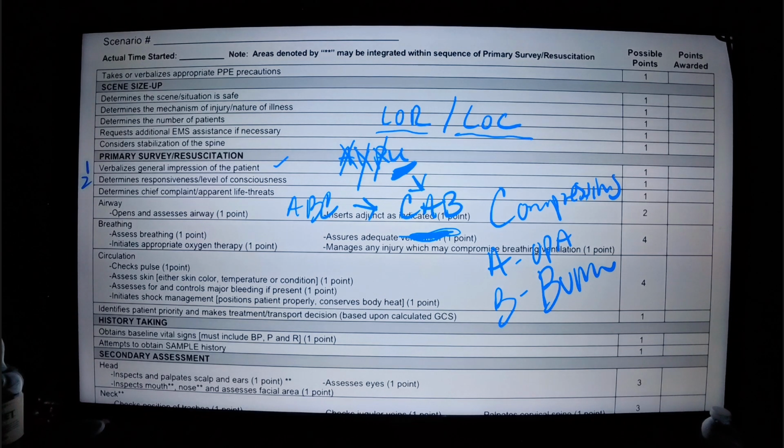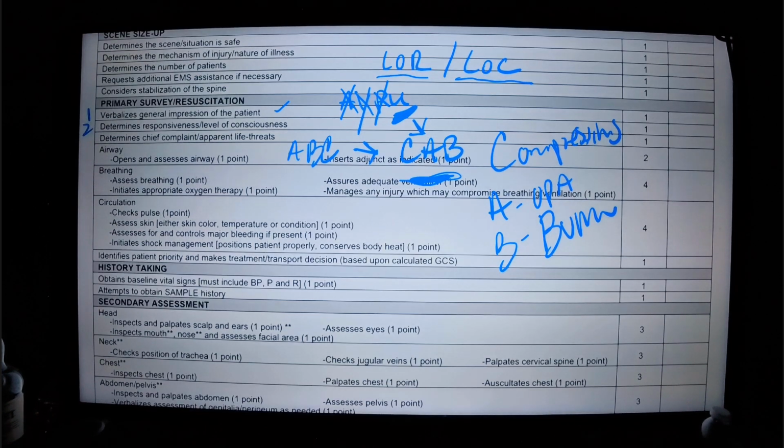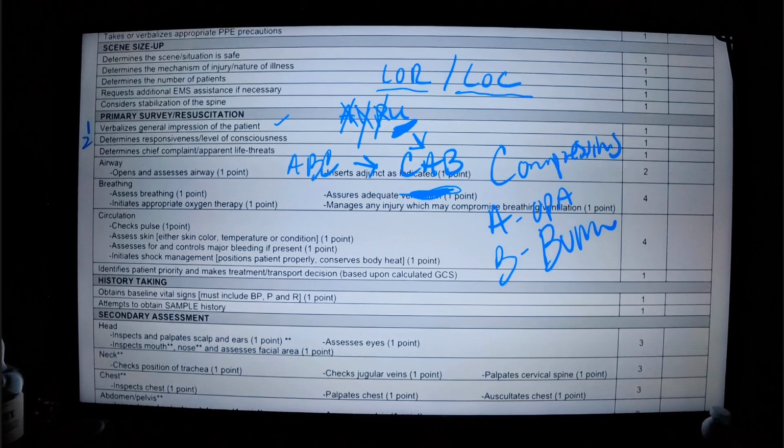So yes, patient assessment. Everything that you're learning, I'm talking to you students, girls and guys, transgenders, whatever you want to identify as. It doesn't matter what you identify as. Patient assessment is the same, all right? I lost my train of thought. My bad. What was I saying?